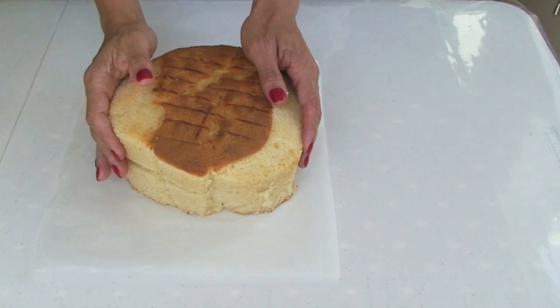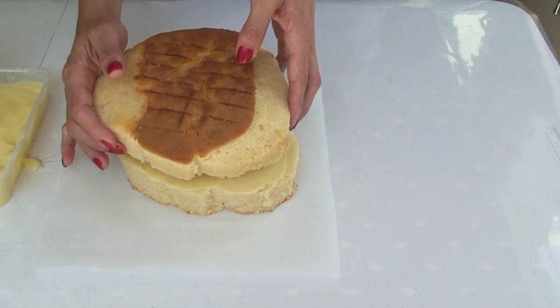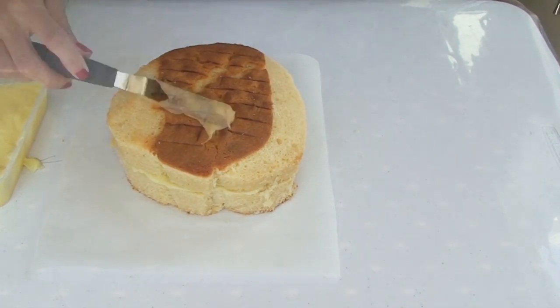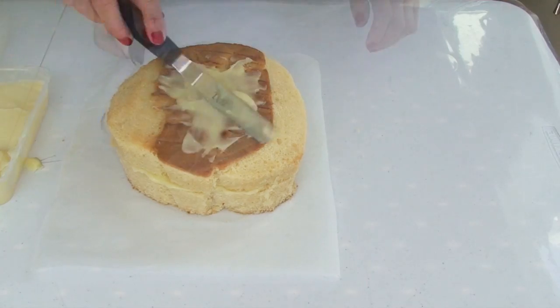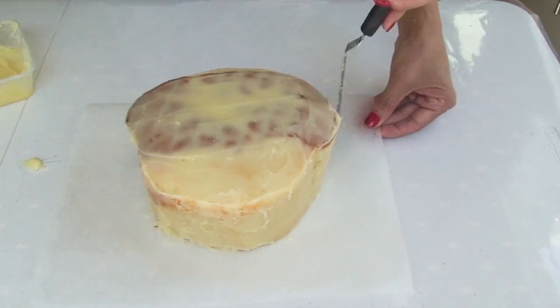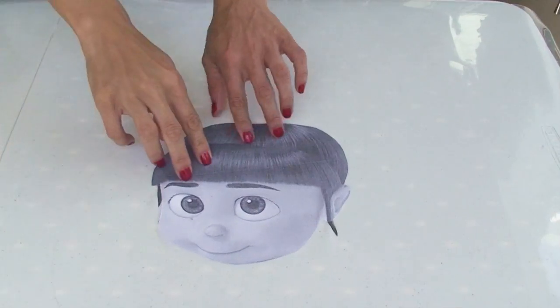So now I just go ahead and fill the middle of my cake with my white chocolate ganache, and then replace the top part of the cake and proceed to cover the entire cake with the rest of the white chocolate ganache, making sure I get a nice even coating on the top and the sides. And then once I'm happy with this, I'm going to put it in the fridge for about 15 minutes.